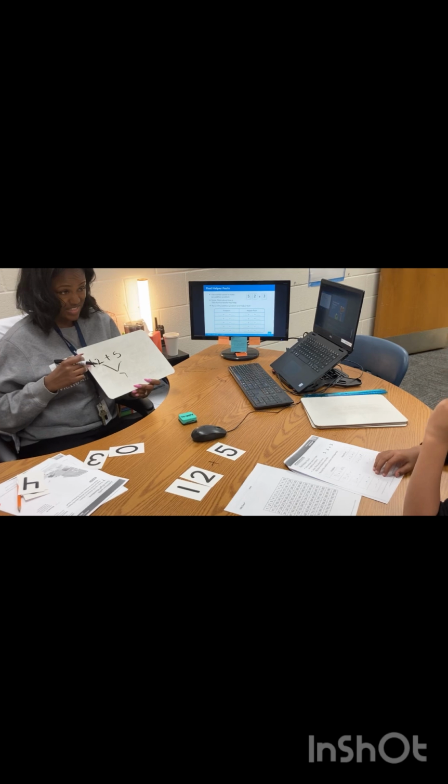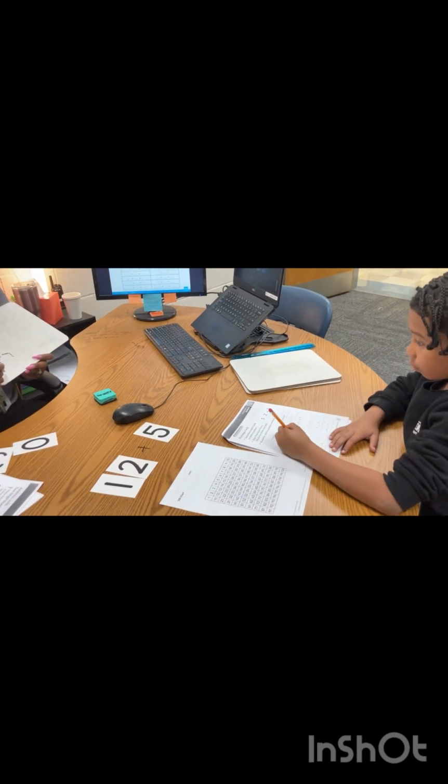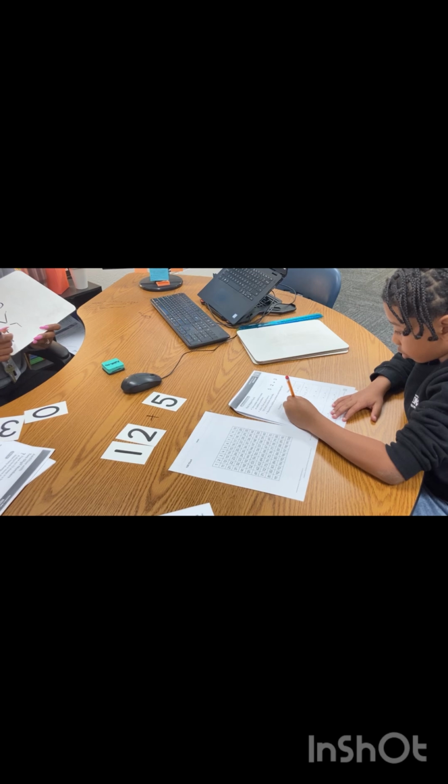All right, so if we know that 2 plus 5 equals 7, we're not quite done because we still have this 10, right? So we need to add 10 plus 7, making it an easier problem. What is 10 plus 7? 17. Write that down at the end of 12, so that means that 12 plus 5 is 17. Good.